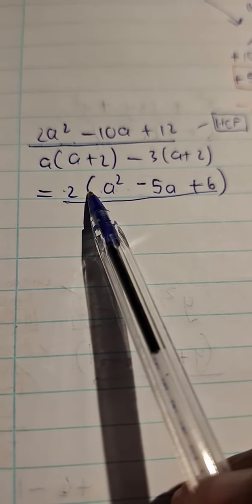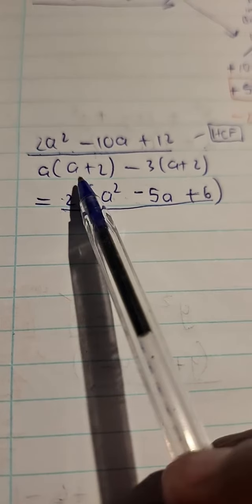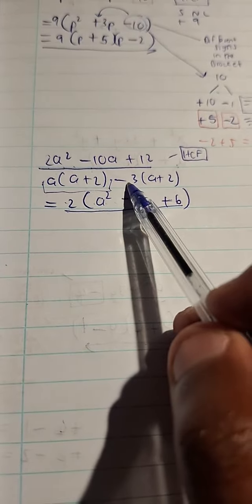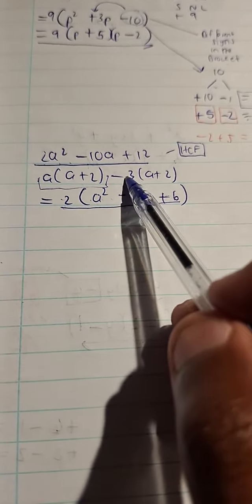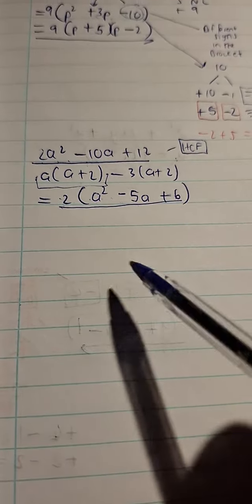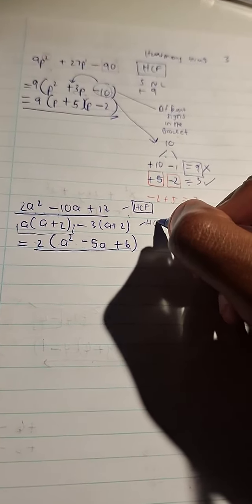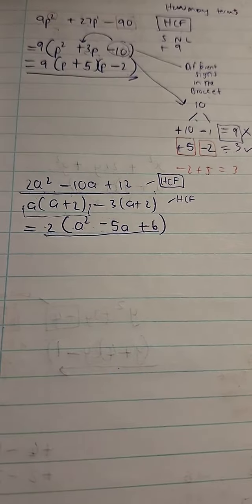Not 4 or 2. Please don't say 4 or 2. No, no, no, no. It's 2. 1, because brackets combine, so that's 1 term. The negative sign separates. 2. Then from there, what is the highest common factor?